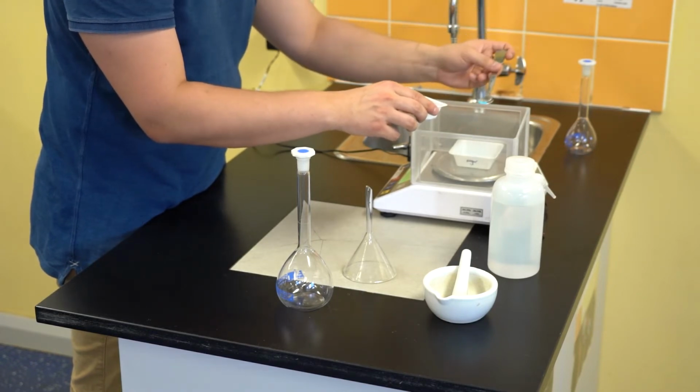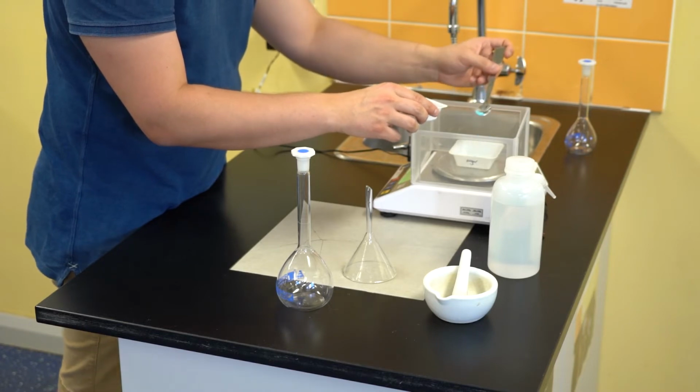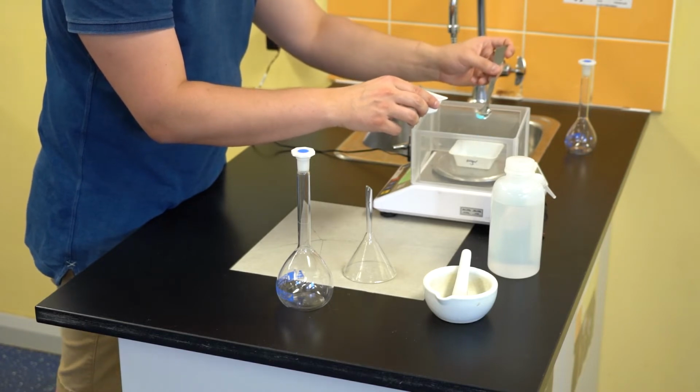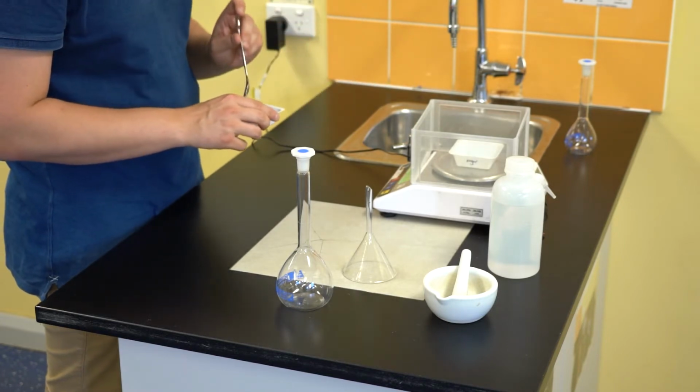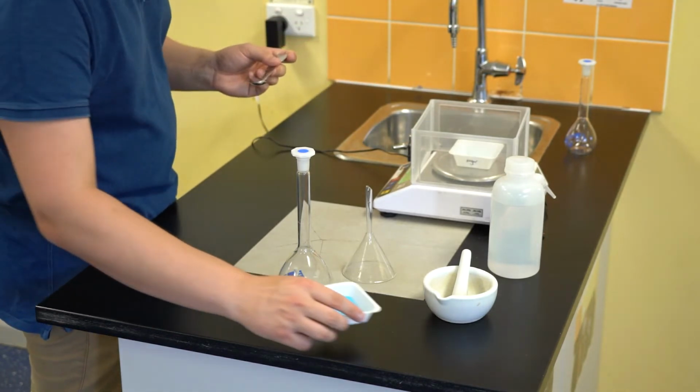Notice that when I'm making my final additions of copper sulfate, I'm only letting out a small amount at a time into that weigh boat. I really am only trying to add those last few grains to make sure that my mass matches up with the intended mass that we calculated before.